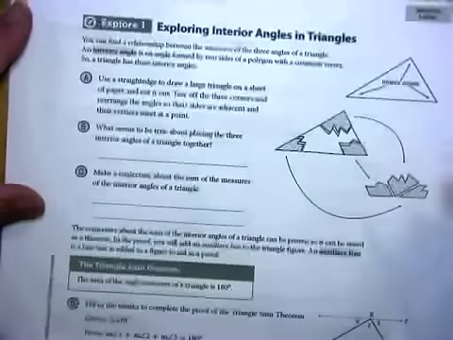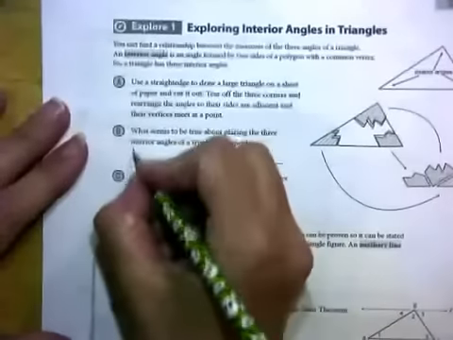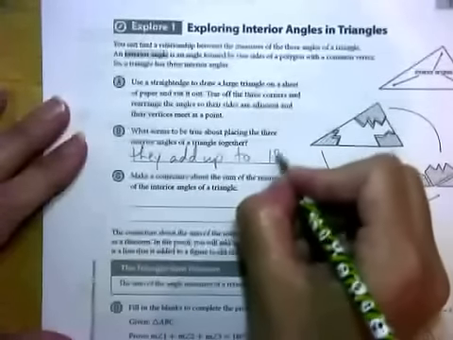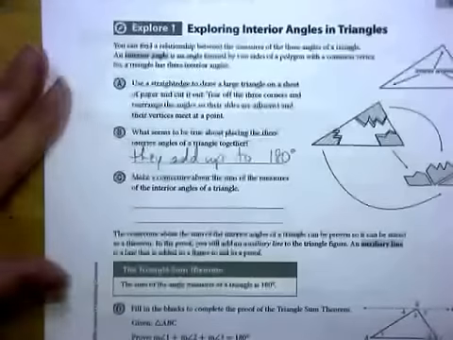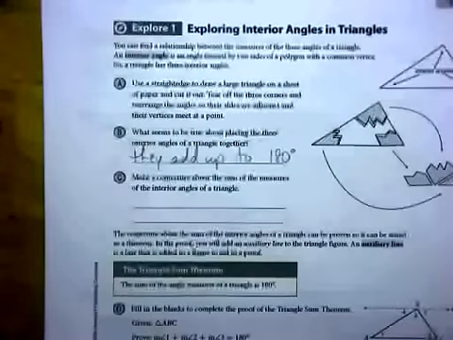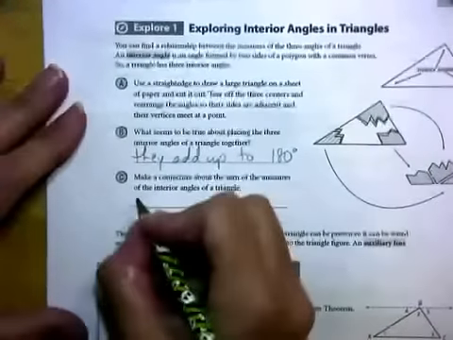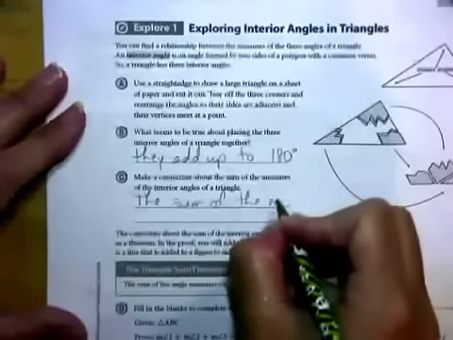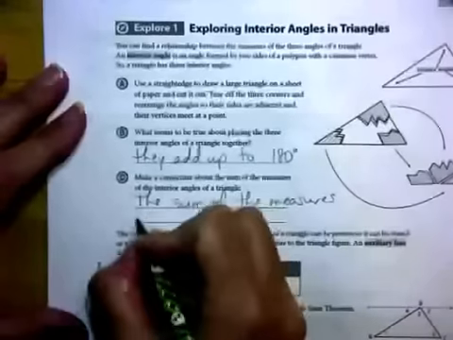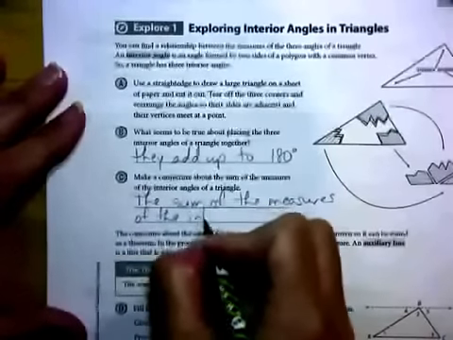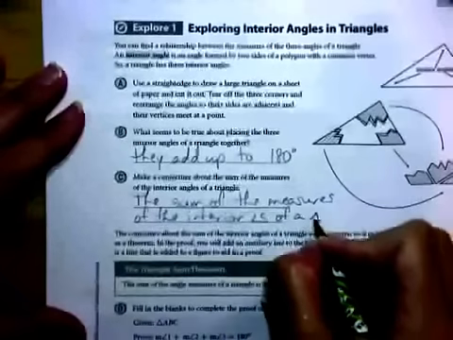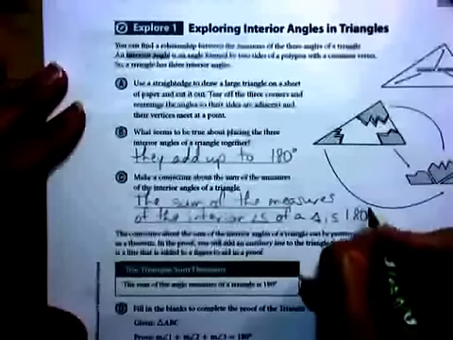So, in part B, when it says what seems to be true about placing the three interior angles of a triangle together, they add up to 180 degrees. So make a conjecture about the sum of the measures of the interior angles of a triangle. We've talked about this before. The sum of the measures of the interior angles of a triangle is 180 degrees.